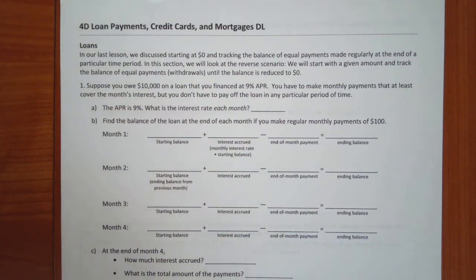Hi everyone, let's talk 4D, which is about loan payments, credit cards, mortgages, that sort of thing. It's just loans in general. We're going to try to make this a little bit relevant to your situation. Okay, in our last lesson, when we were looking at savings, we started with a balance of 0 and started adding equal monthly payments and ended up with a balance of whatever. Now we're looking at this backwards.